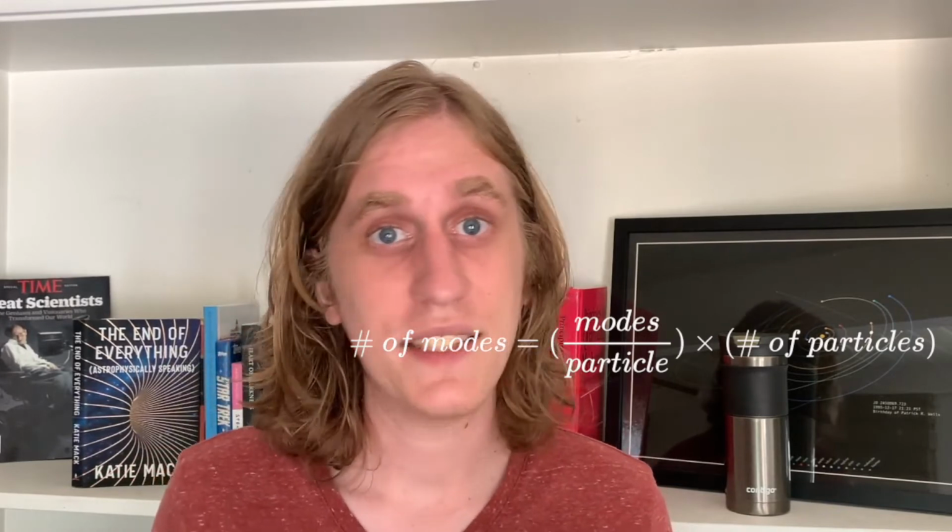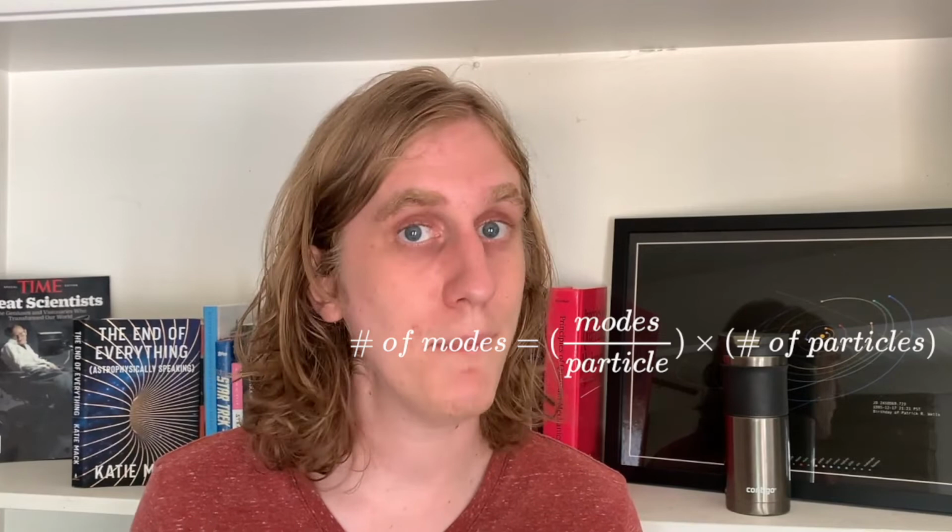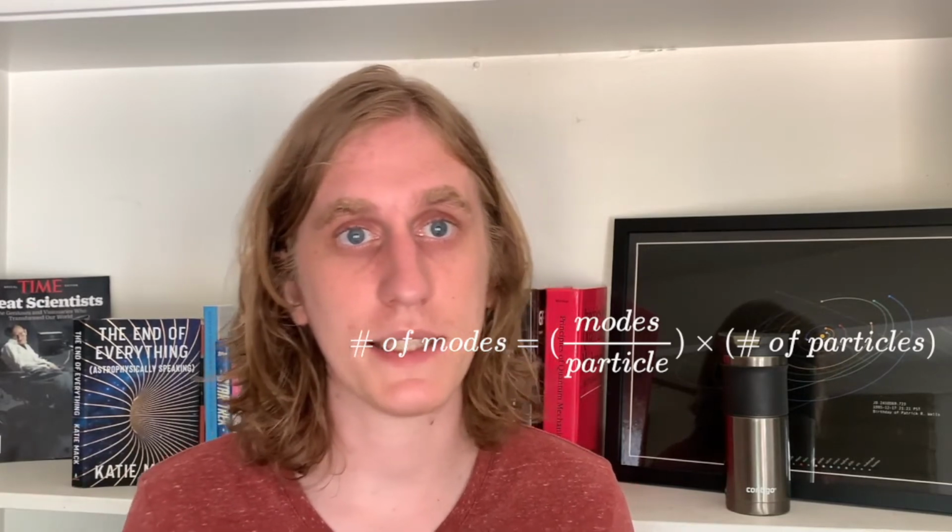Well, what is the total number of modes of the substance? Well, it's just equal to the number of modes per particle multiplied by the number of particles. What is the number of modes per particle? Well, for a solid or liquid, we immediately know the number. It's just 6, so let's plug that in.